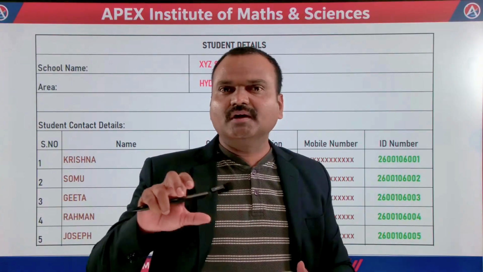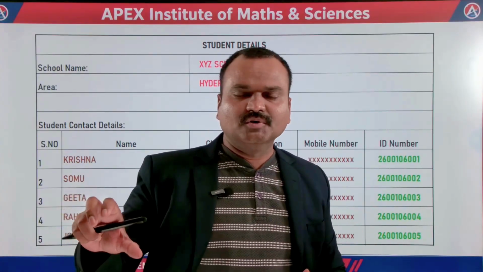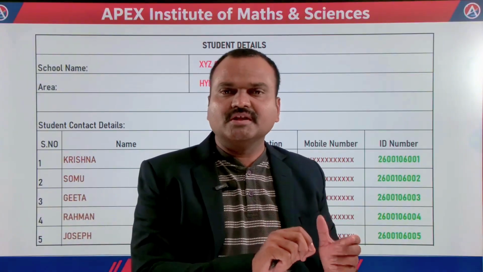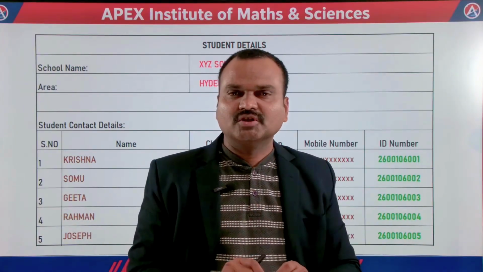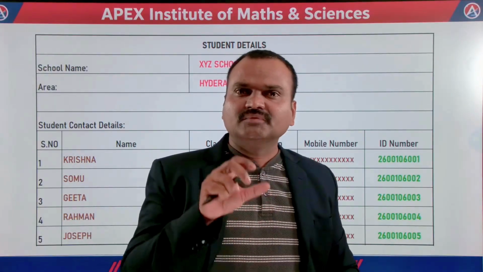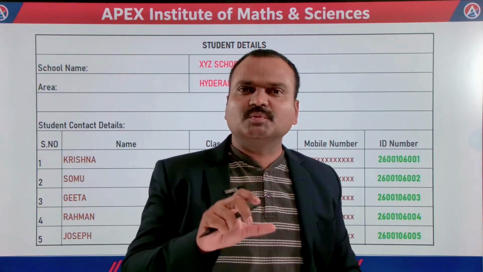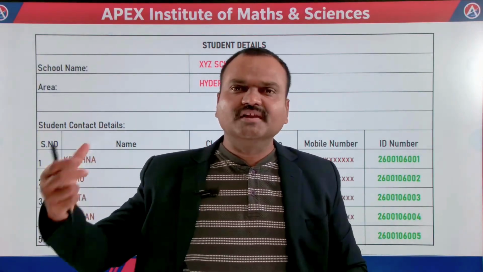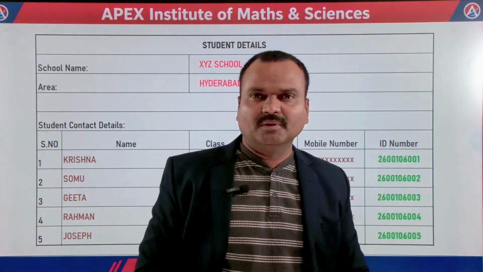To avoid changing or altering the ID numbers, we have given a column specially in our books on the starting page to write their ID numbers, so that they write the same number at the start and utilize it for the complete academic year. For all the examinations, they have to use the same number.